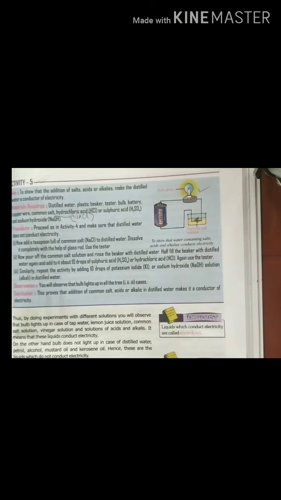Now the extra point I am saying is why does water or any liquid conduct electricity? From these two activities we can say that in water or in any liquid the current flows because of the minerals or substances present in it.